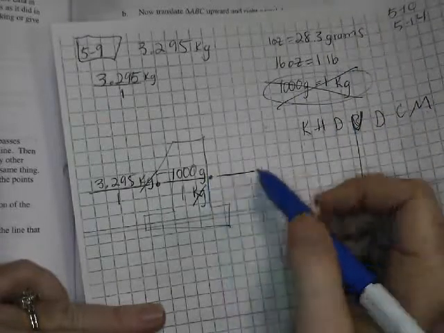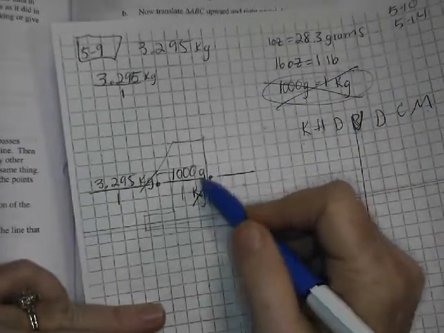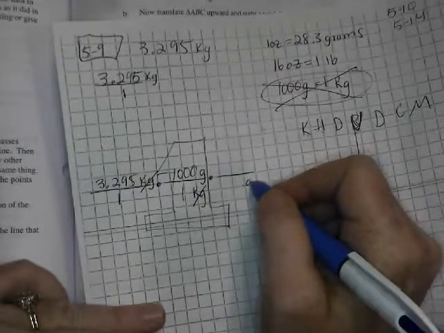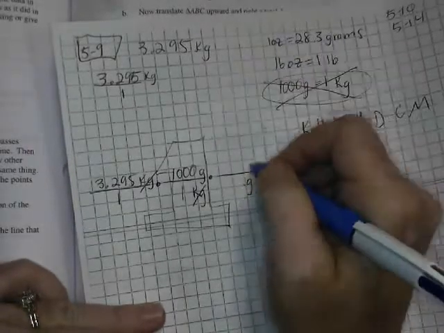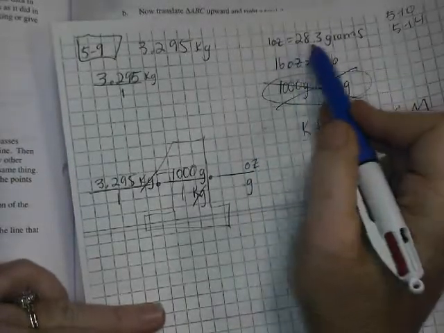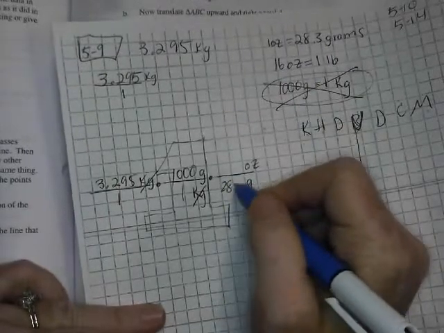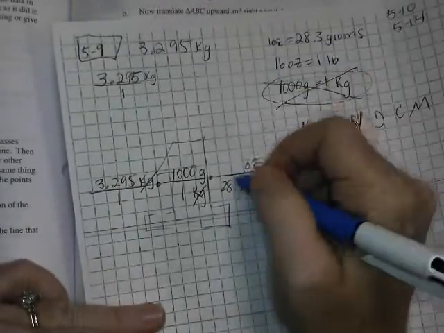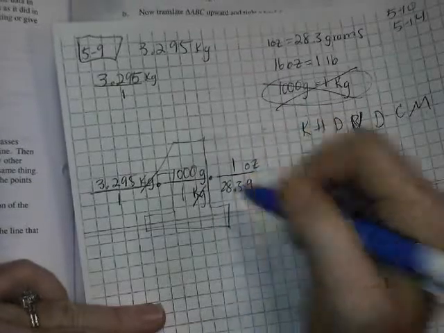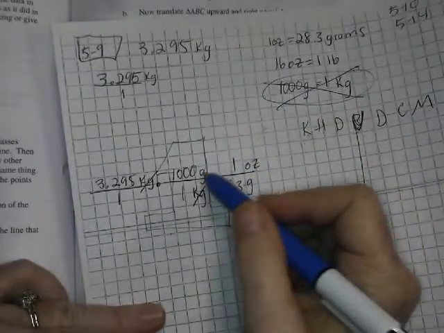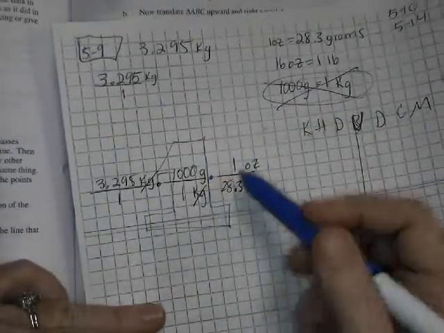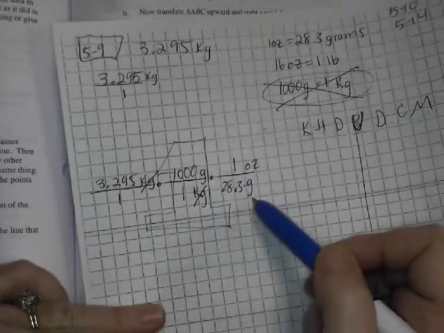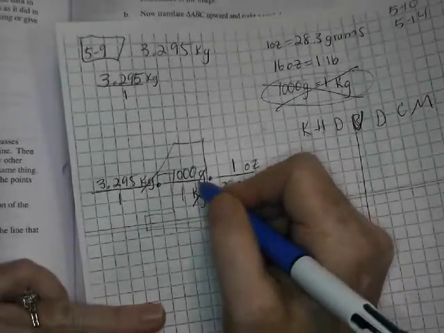And the grams, I want the grams down here so that it can do that cancellation thing. So I put the grams and then I put the ounces on the top. Now, the number that goes with grams is 28.3. The number that goes with ounces is 1. Okay? So now the grams, they have to be opposite, like 1 in the numerator and 1 in the denominator, or else they won't cancel out. So that's why I put it that way.